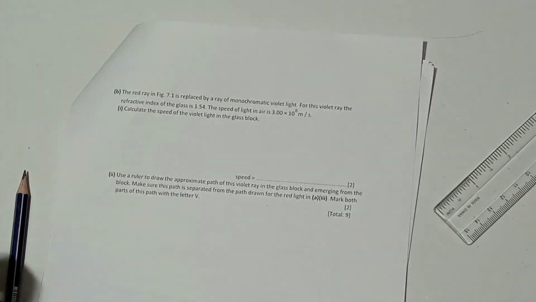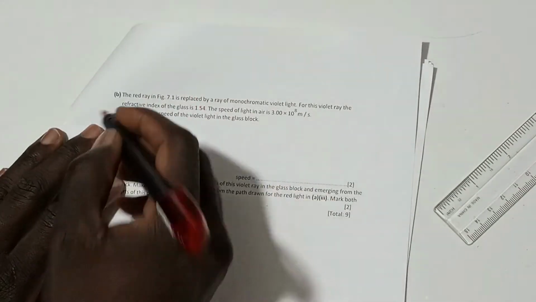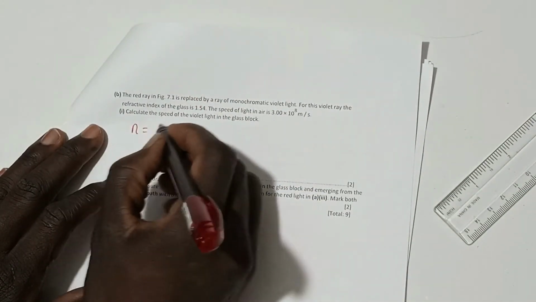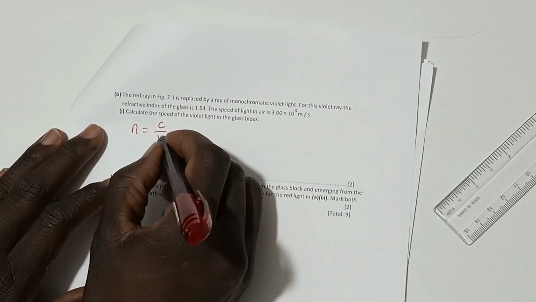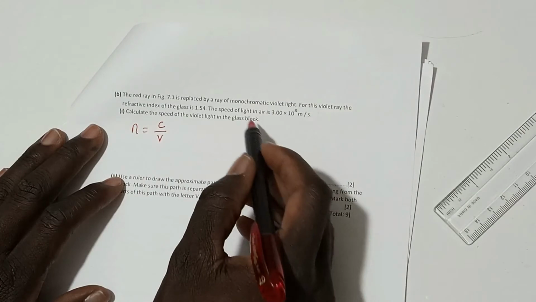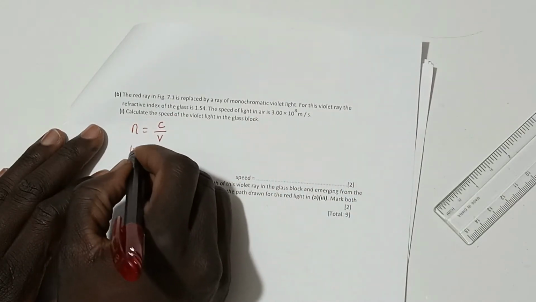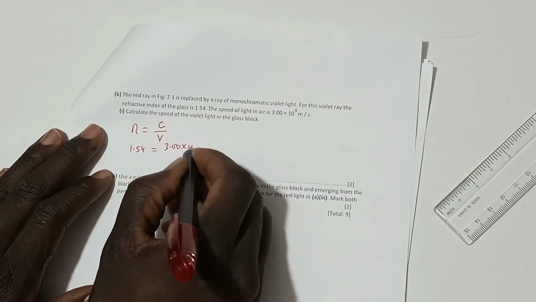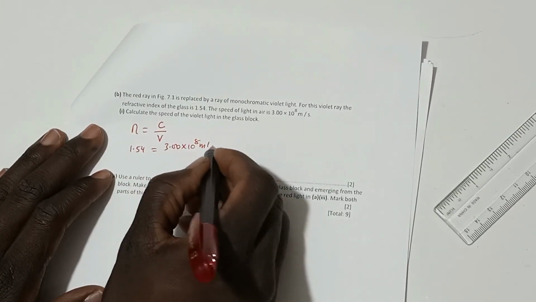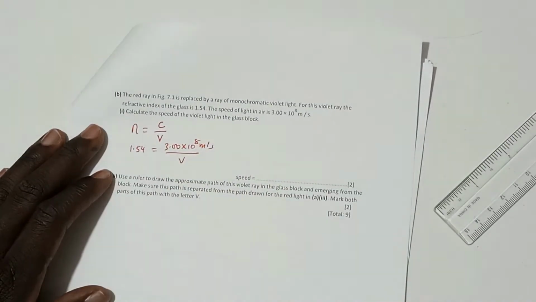So, this is another way of calculating refractive index. Refractive index is given by the speed of light in air or vacuum over the speed of light in that medium. Now, refractive index is 1.54, which is equal to 3.00 times 10 power 8 meters per second divided by v.